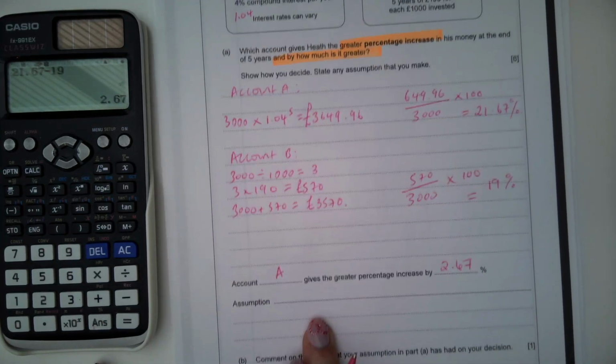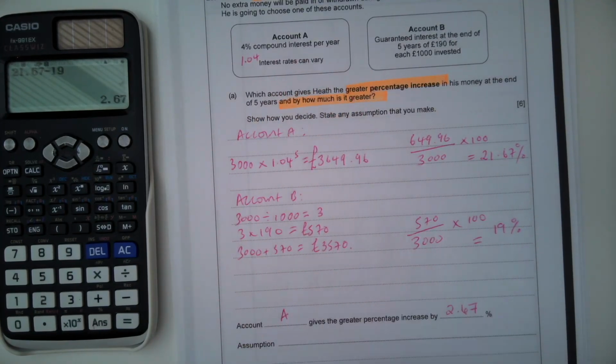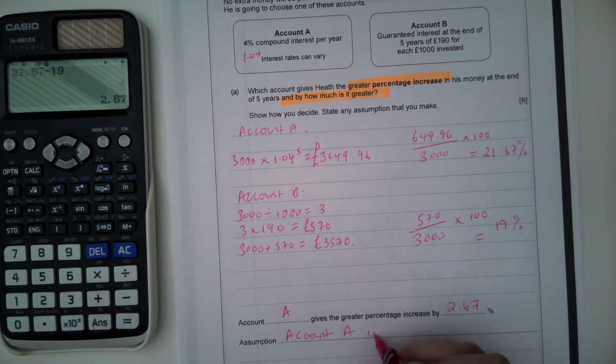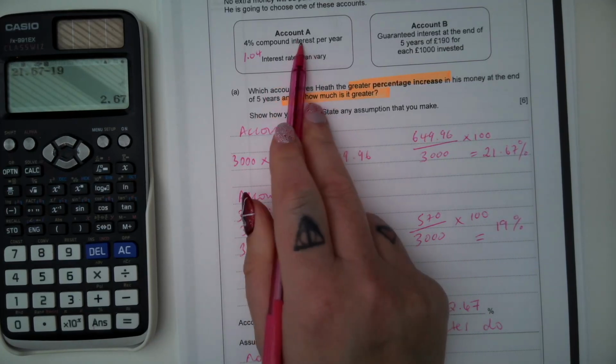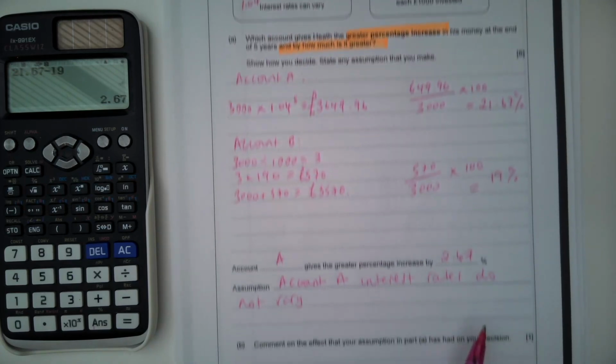The assumption that we've made here is that the interest rates in account A don't vary, because it says here they can vary. So if it did change within the 5 years, that would obviously change this value.